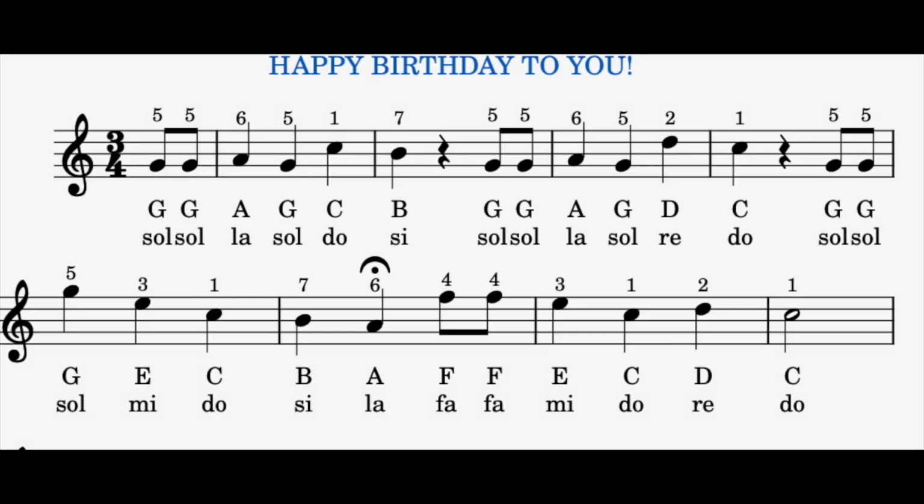So now let's return to the sheet music of Happy Birthday to You with the numbers on. If you sing the song using interval numbers, it would sound like this. 5, 5, 6, 5, 1, 7, 5, 5, 6, 5, 2, 1, 5, 5, 5 octave 5, 3, 1, 7, 6, 4, 4, 3, 1, 2, 1.